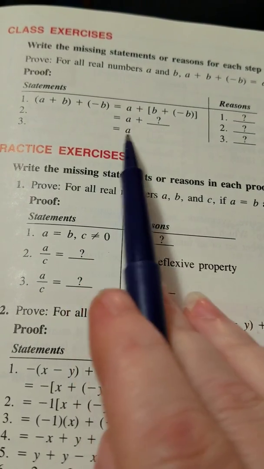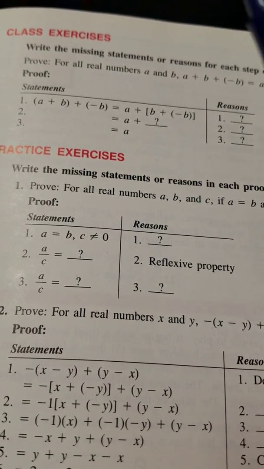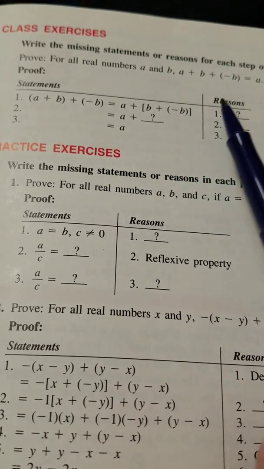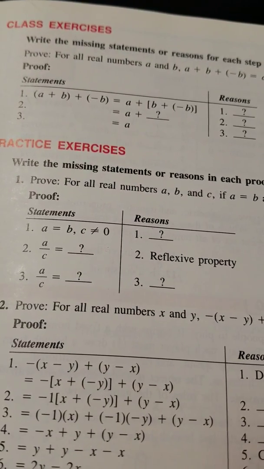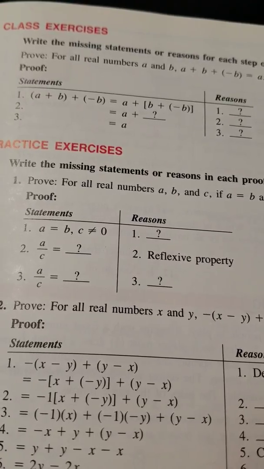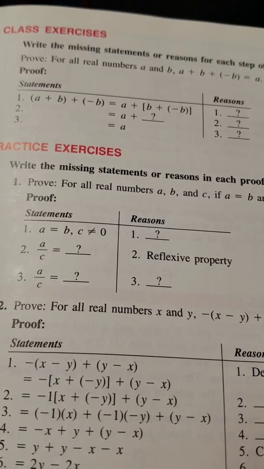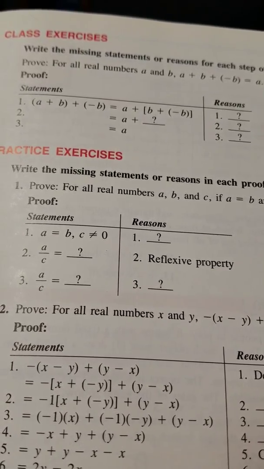So I'm going to go into more detail with this on the board, but I want you to understand some things about proofs. Number one, it's always going to have a statement side, and it always has a reason side. For us, those reasons are properties. All those properties we just looked at, they're all considered reasons that we could use. They're like tools in our toolbox for proofs.